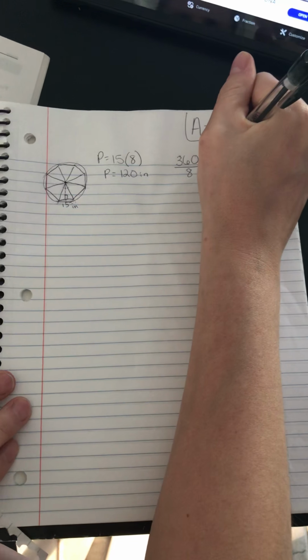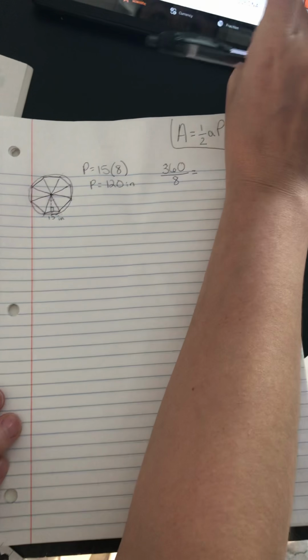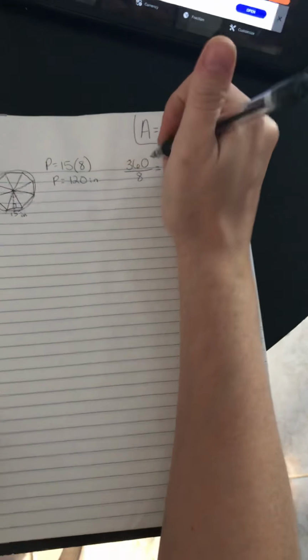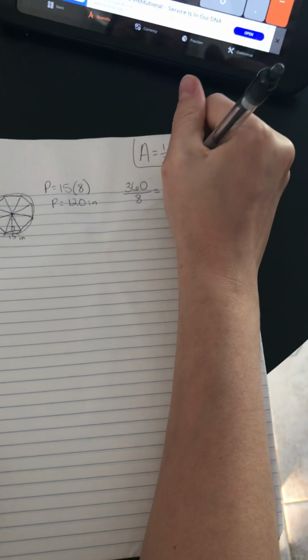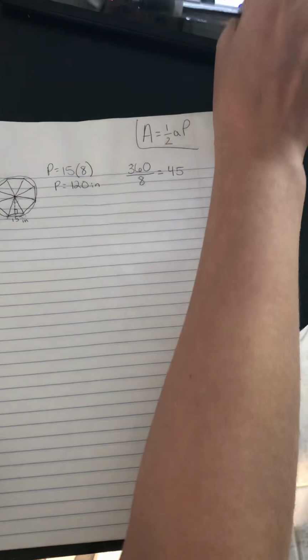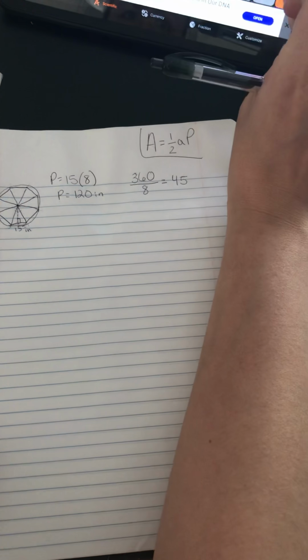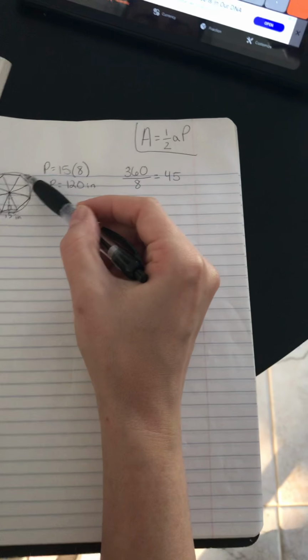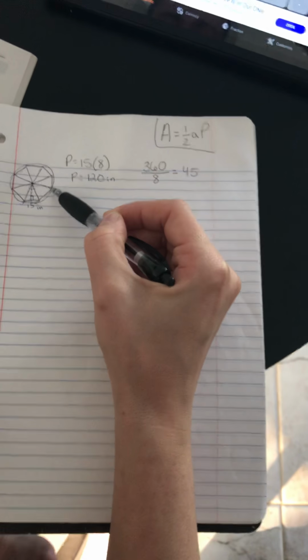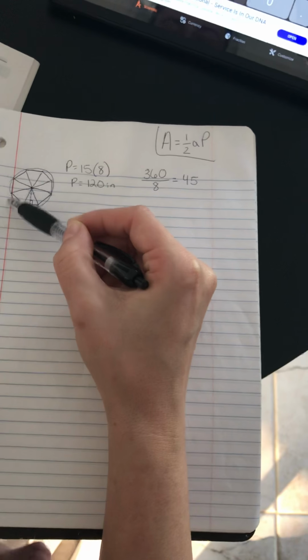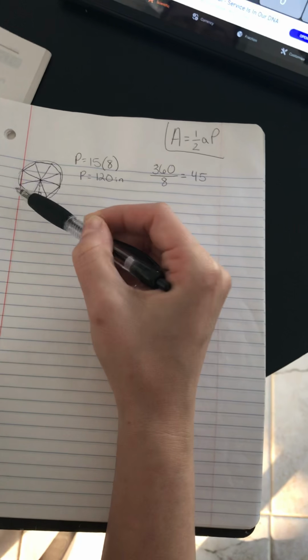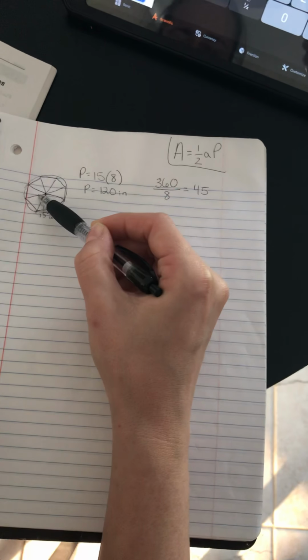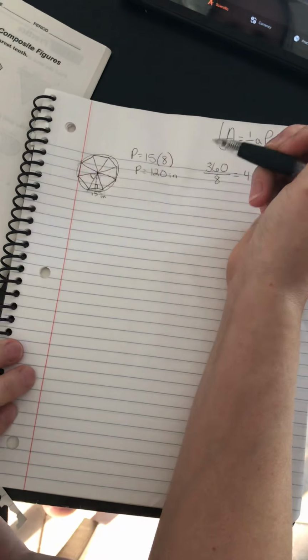So 360 divided by 8 is 45. Double check. Yes, it is correct. So that tells us that the measurement of each arc from point to point of our polygon is 45 degrees. And if the arc is 45 degrees, then the measure of this angle is 45 degrees.